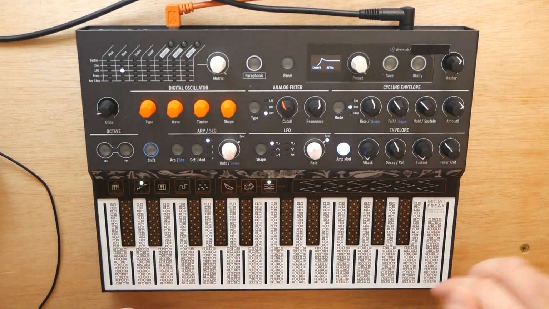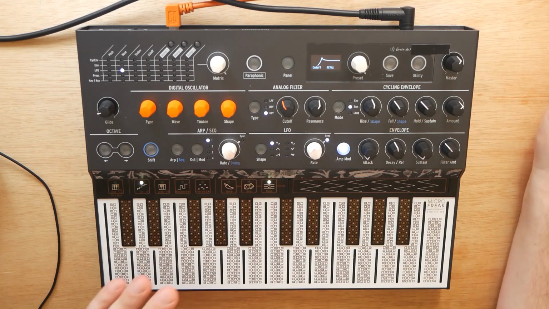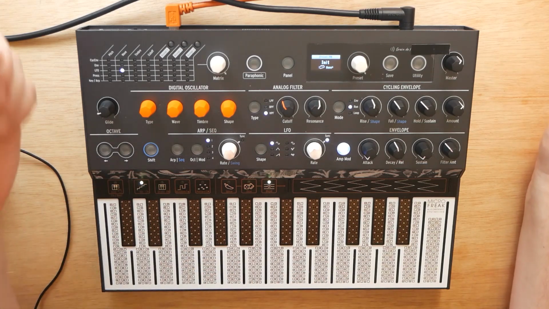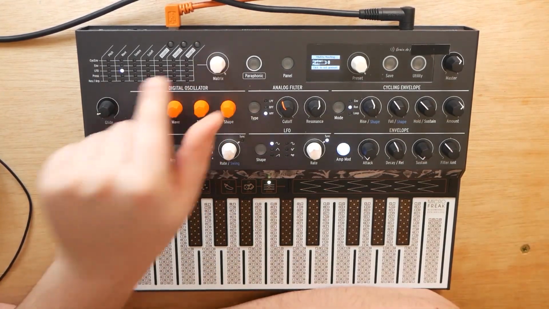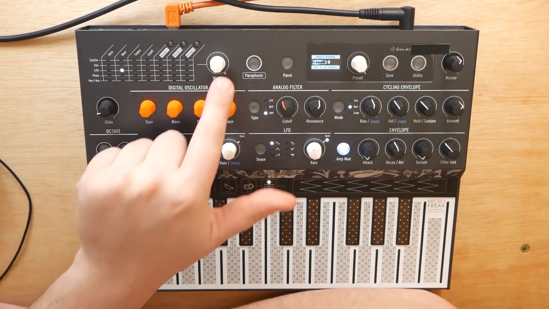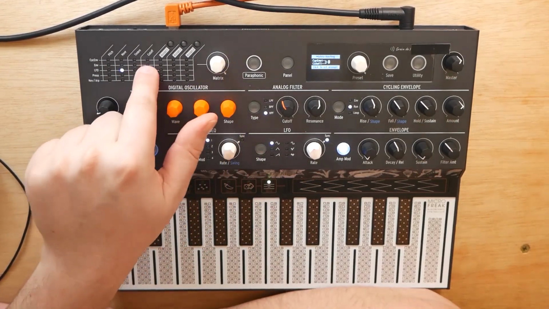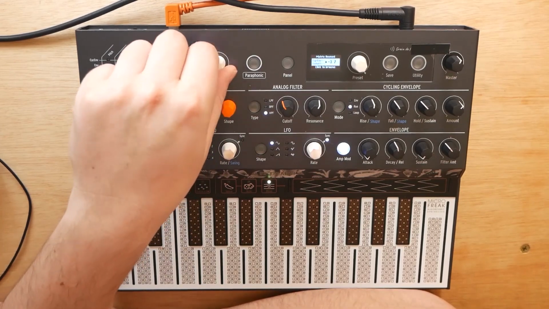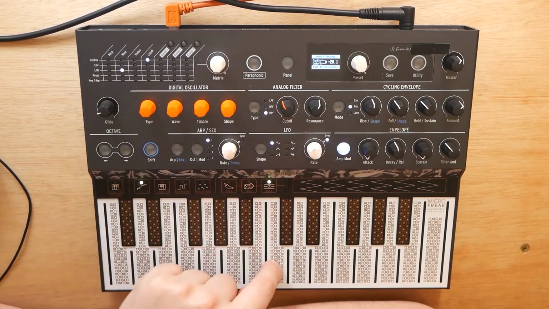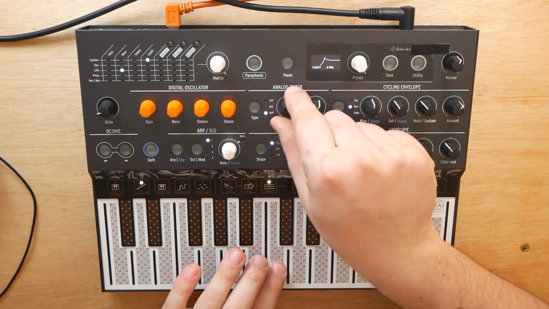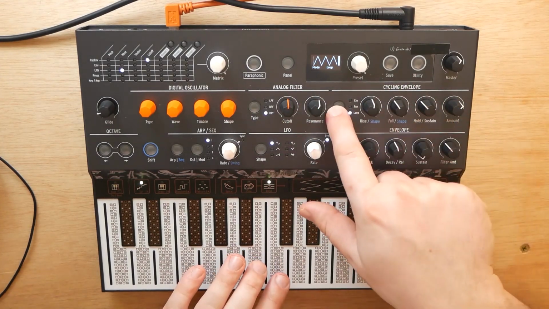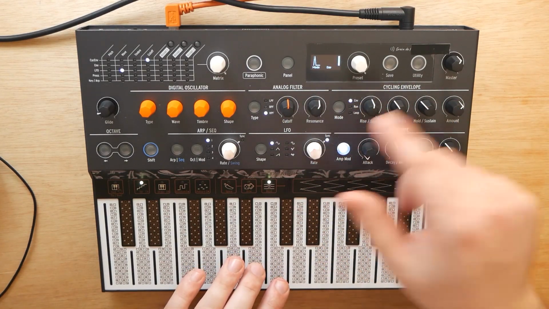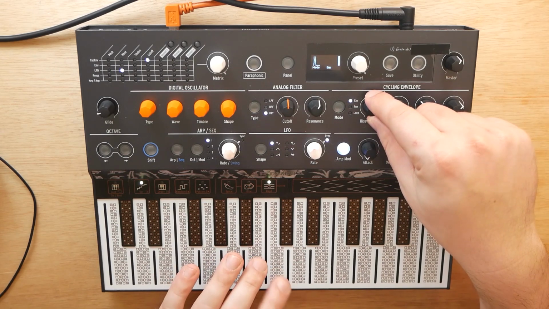So I think I do want the cycling envelope to control the cutoff and give that a little pew right into it like that. So let's go ahead and scroll to cycling envelope for our source, and then we'll go to cutoff for our destination. We'll set that to -20. And we're going to set that to envelope rather than run, which basically treats it like an LFO.